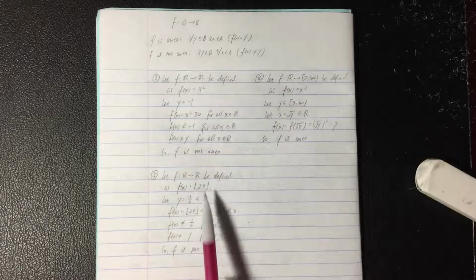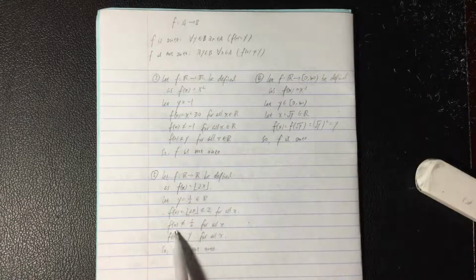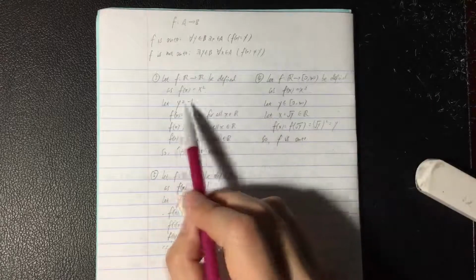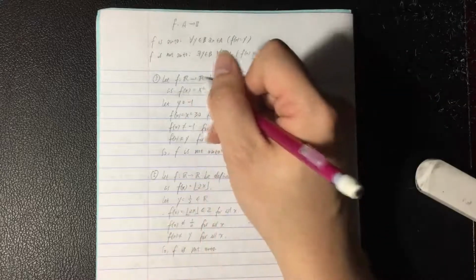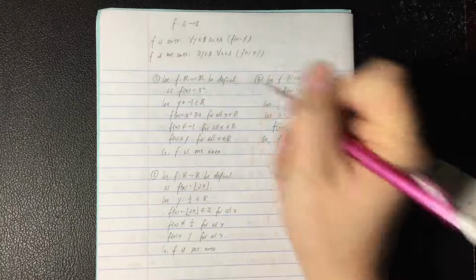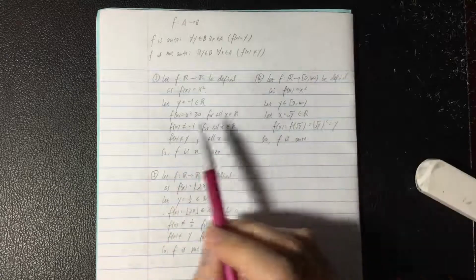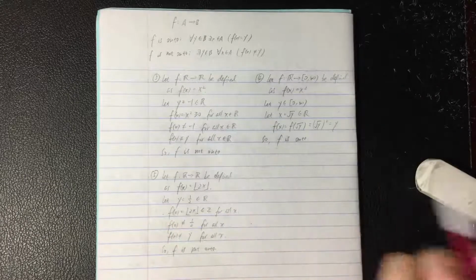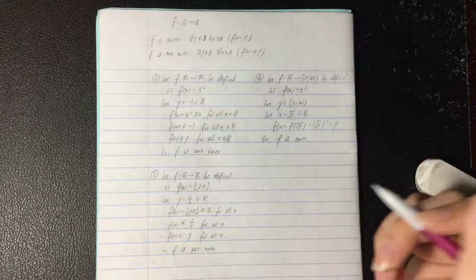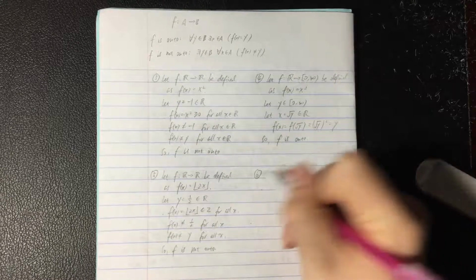To show a function is not onto, give an example. Find a y in the codomain and try to show that f of x doesn't equal to y for all x. Same thing from the previous example. Here, codomain is the set of all real numbers. Find a y in the codomain such that f of x doesn't equal to y for all x. Then f is not onto. Next example.